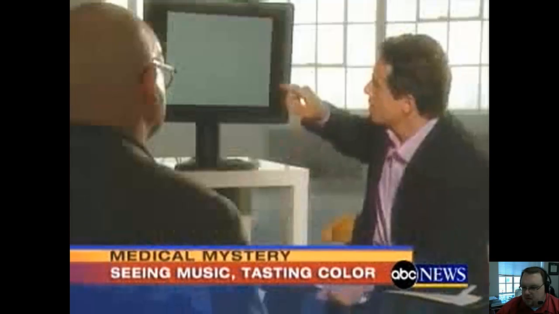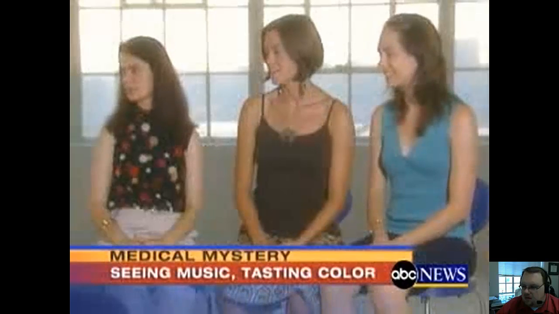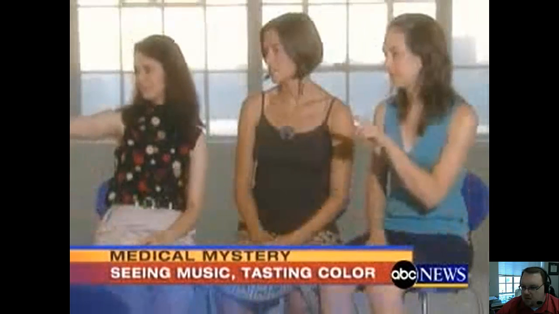Can you see the pattern? For me, I see the fives. The twos look almost like the fives. It took me about 15 seconds to find the shape hidden on this page of numbers. But this group of synesthetes who we put to the same test were much quicker. Can any or all of you tell me where the twos are and what the pattern is? It took them less than half the time.